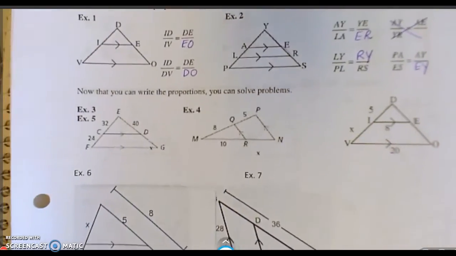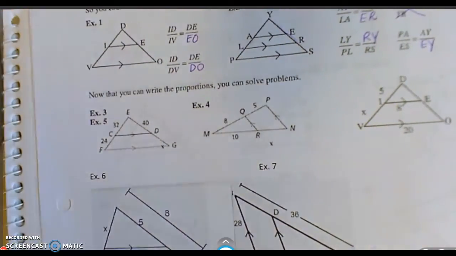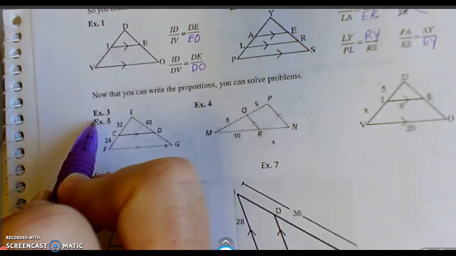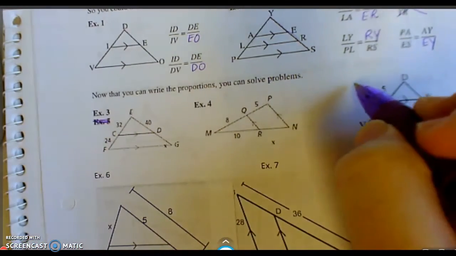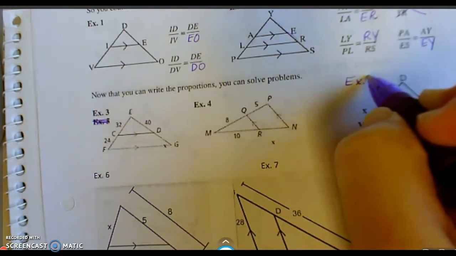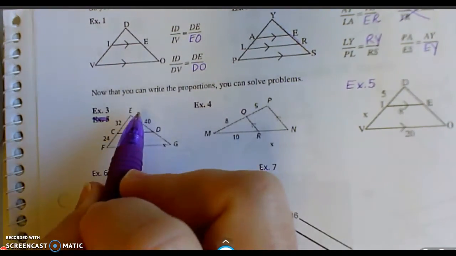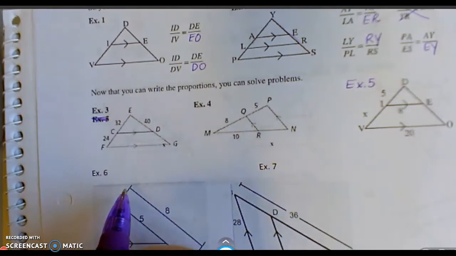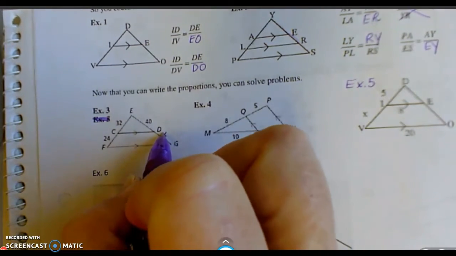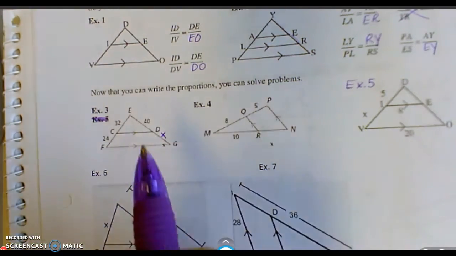Okay? So let's look at some examples. So first of all, this right here shouldn't be here. This should say example 5 over here. Alright? It asks us to solve the problems, and here it's not obvious what we're looking for, but we're looking for this side here where that X is.